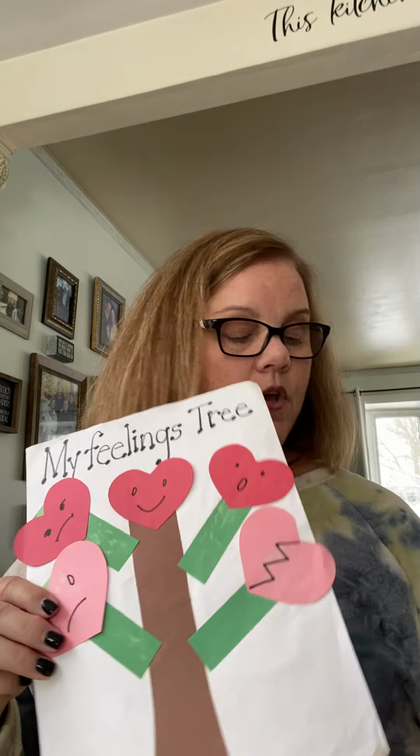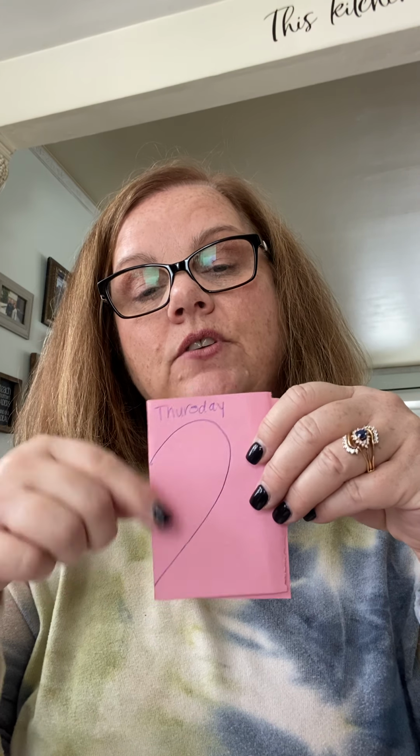All right, my feelings tree. All right, so I gave you a bunch of hearts. I hope I gave you a bunch of hearts. If I didn't give you hearts, then I gave you paper to cut your hearts out. Pretty sure I gave you hearts though. But if you want to cut, I taught you this yesterday.